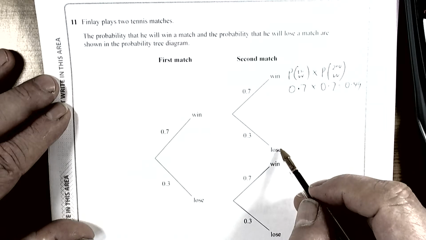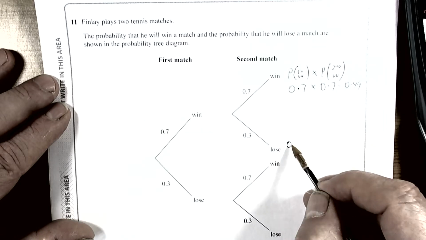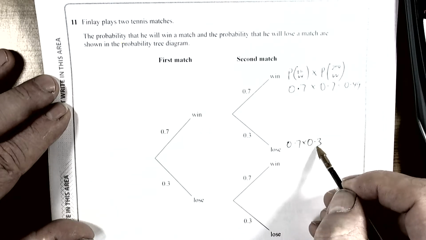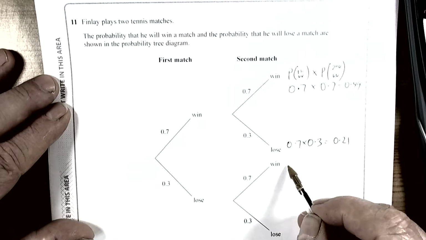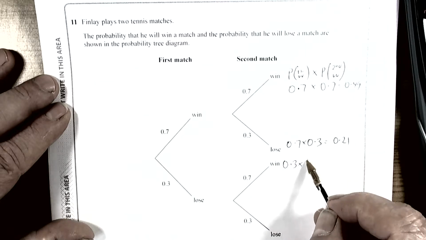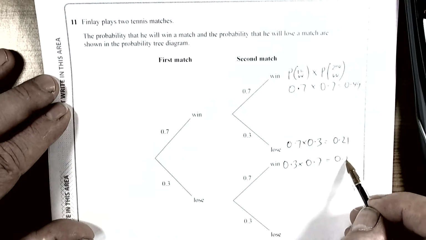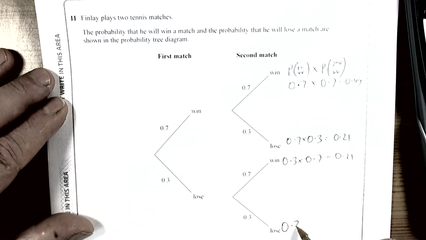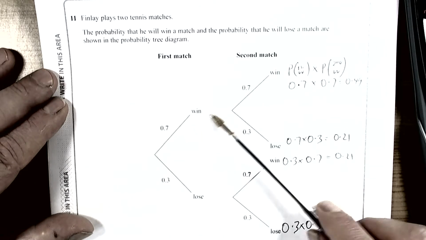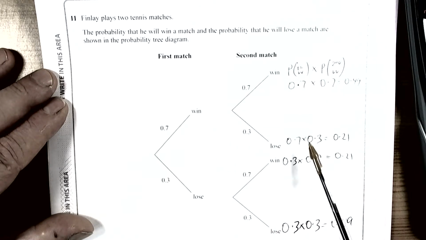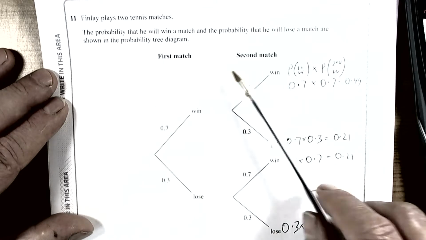And we do the same for all of these, so we'd end up doing 0.7 times 0.3, so 0.21, 0.3 times 0.7, 0.21, and 0.3 times 0.3, 0.09. So that's how we'd work out the probabilities of all the possible outcomes from a tree diagram.